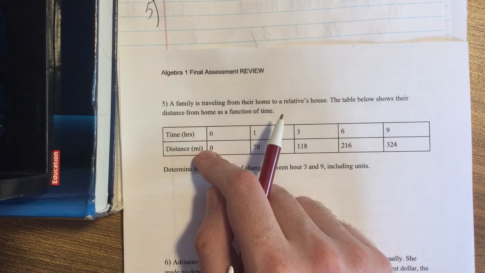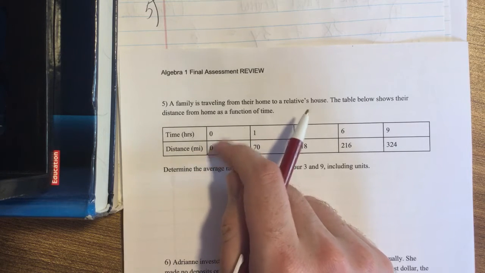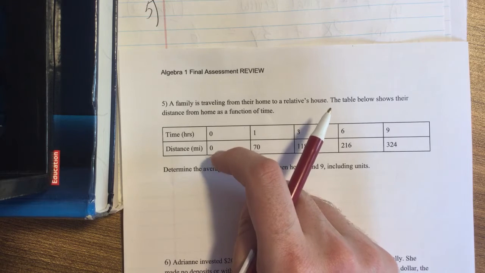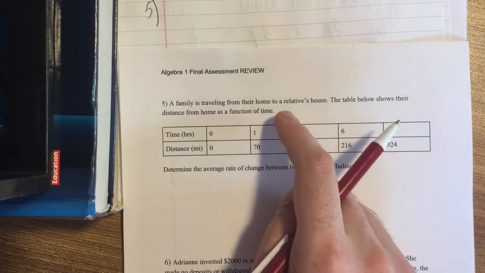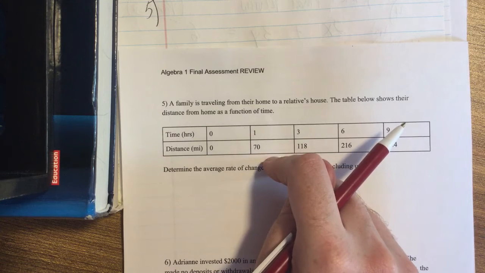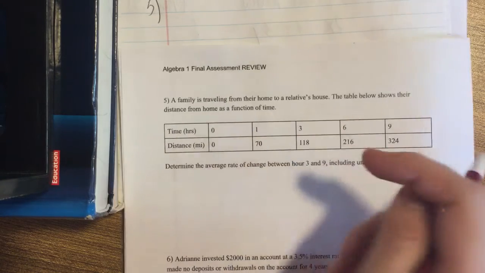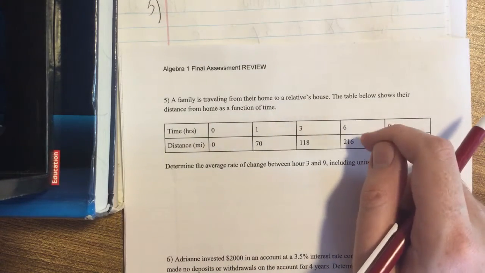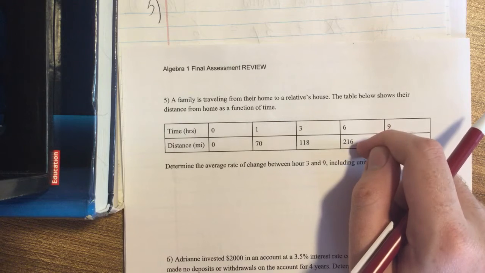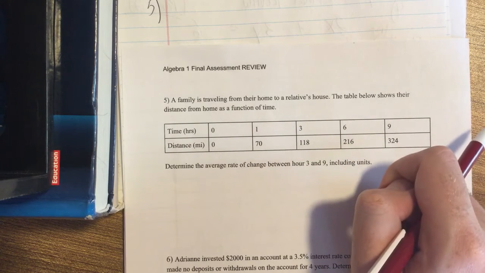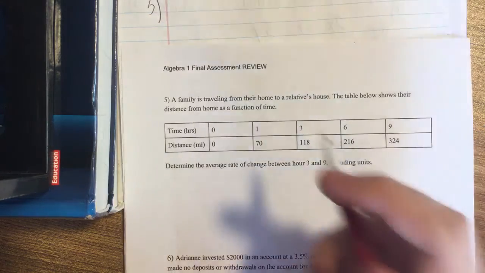After traveling 0 hours, they're 0 miles. That's their starting point. It makes sense. They didn't travel any hours yet, so they didn't move any distance. However, after 1 hour, they are 70 miles. 3 hours later, 118 miles. 6 hours later, they're at 216 miles, and 9 hours later, they're at 324 miles.